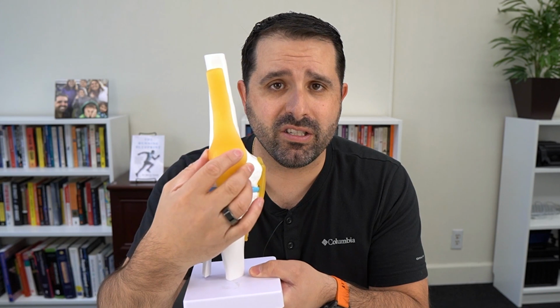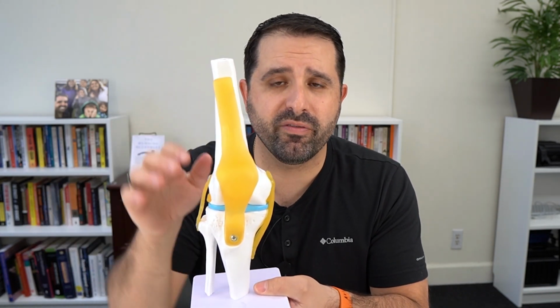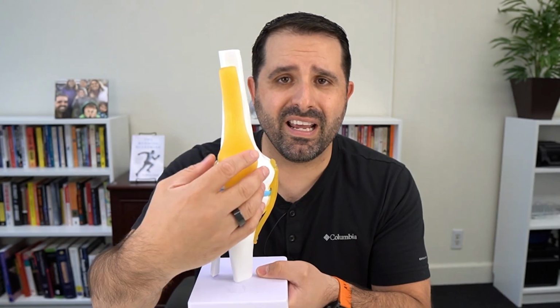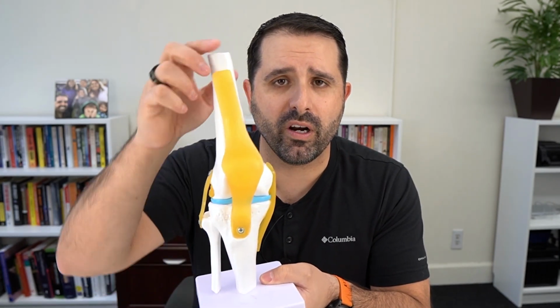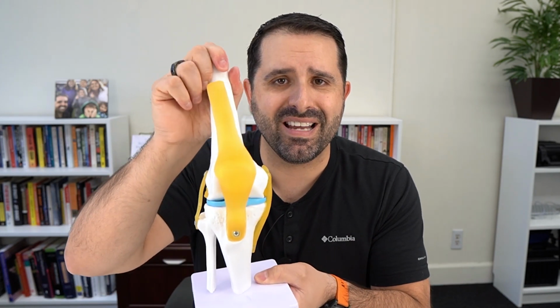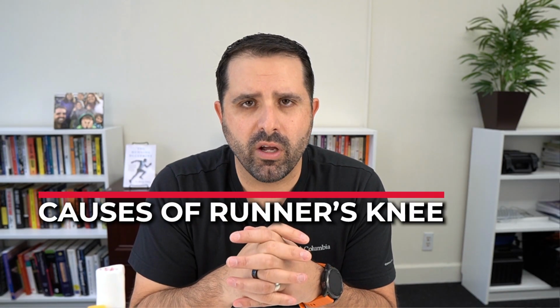The technical term patellofemoral pain syndrome tells you exactly what's going wrong when you have runner's knee. The patella, which is your kneecap, the bone that sits on the top of your knee, and femoral, which is your thigh bone, your femur. There is an issue between how these two bones interact with one another as the knee bends and extends, and especially as you land with your running. So what is the root cause of runner's knee?